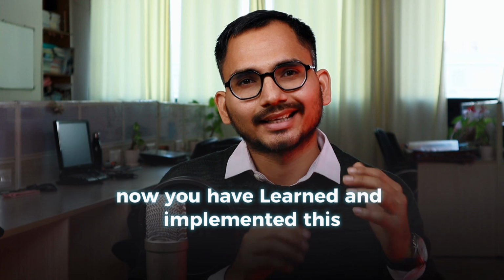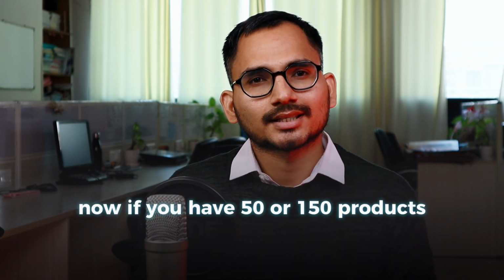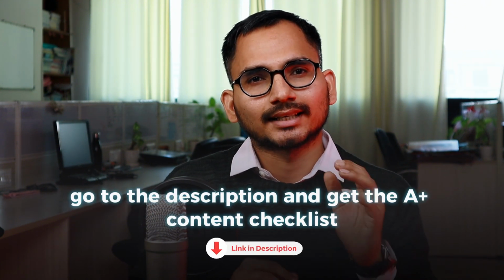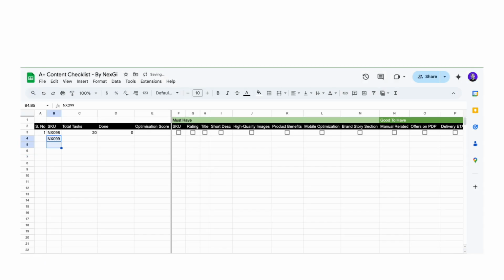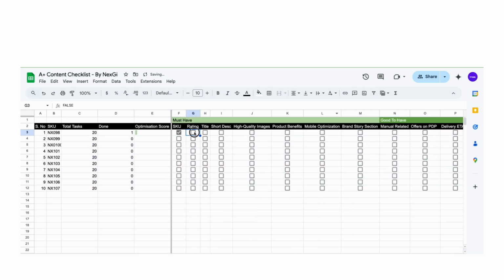Now you have learned and implemented this. Now if you have 50 or 150 products, how will you track the process? For this, go to the description and get the A+ content checklist. Make a copy of this particular sheet and list down your SKUs and mark the check for whatever steps you have done. For example, I am marking these columns as checked and you can see the progress.